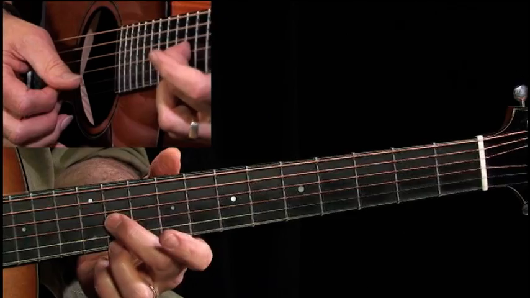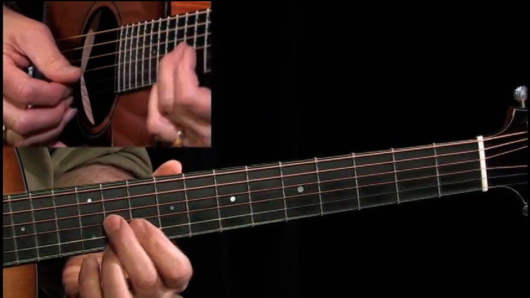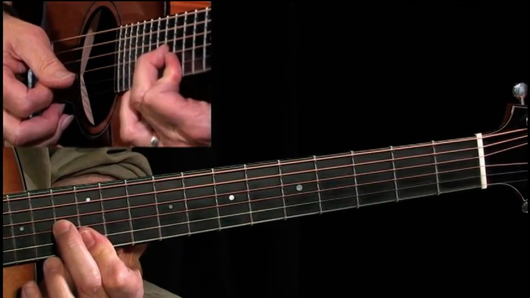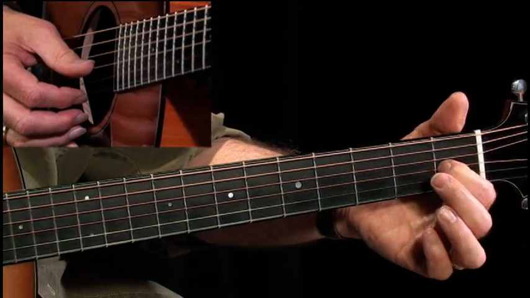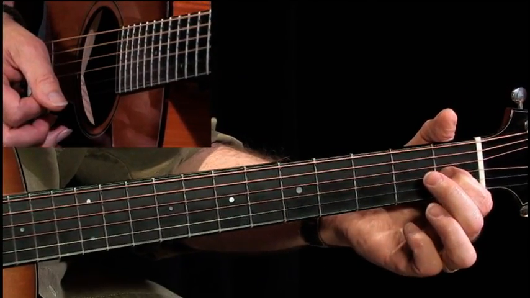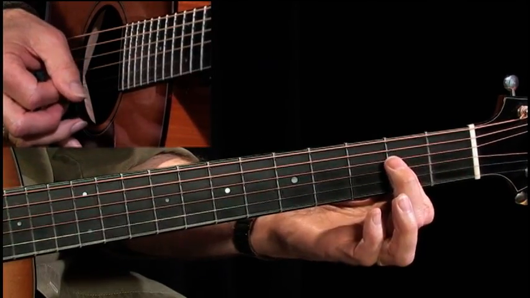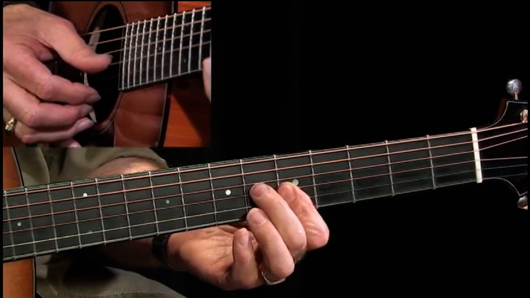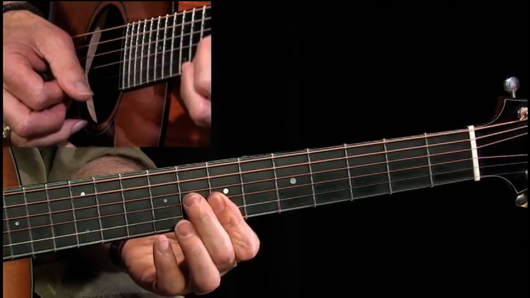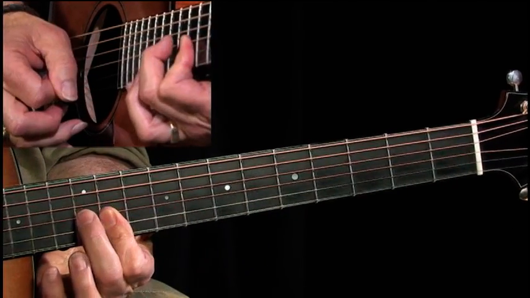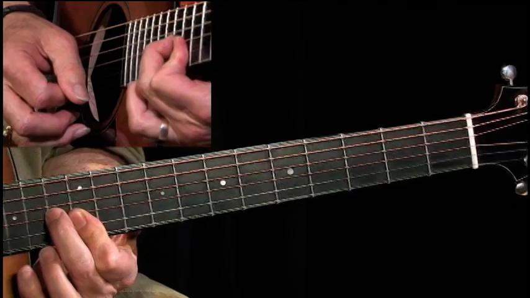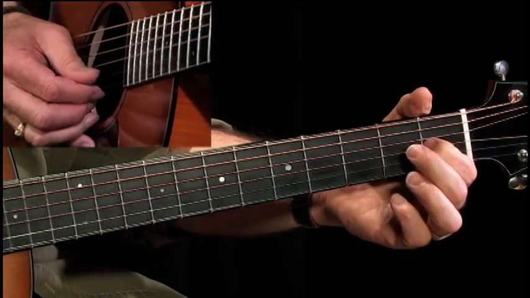This could be a 5 chord, which it was before, and here's your 1 again. Now watch this. If I just play the first and third strings, I have a really pretty harmony there.